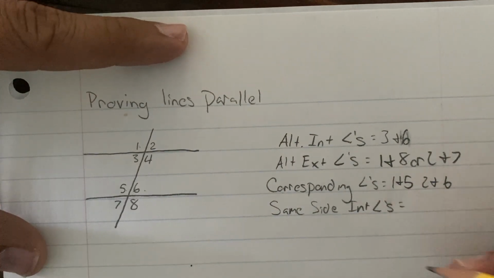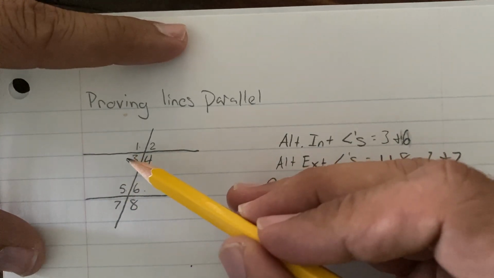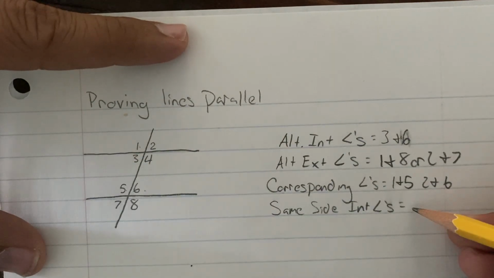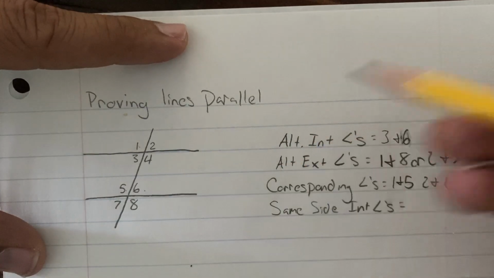Same side interior angles are not congruent. They would have to be supplementary to prove that these two lines are parallel. So if 3 and 5 add up to 180, that would prove that they are supplementary and that the two lines are parallel. If these two add up to 180, same thing.